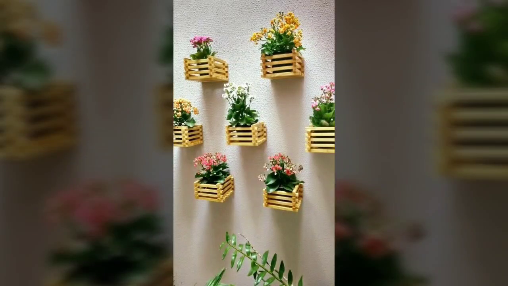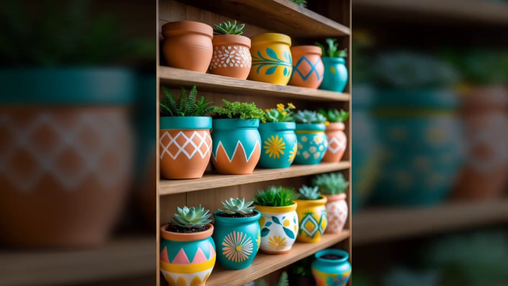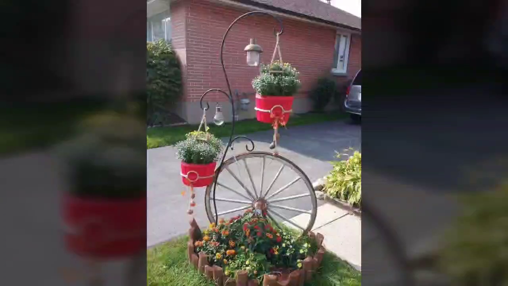Pathway decoration. Make small garden beds. Use stone or tiles. Place them in a line. This makes your garden look neat and organized. Wall decoration.